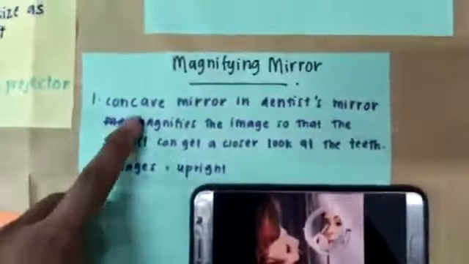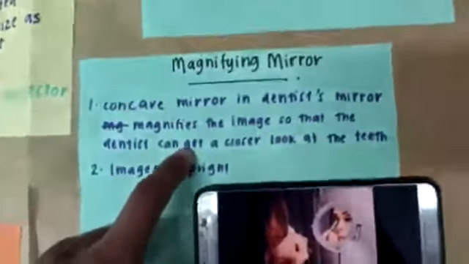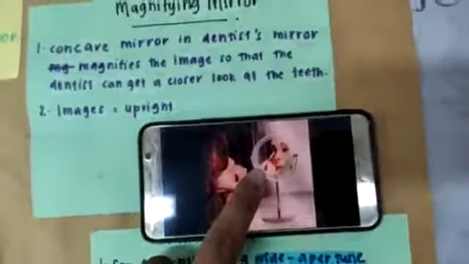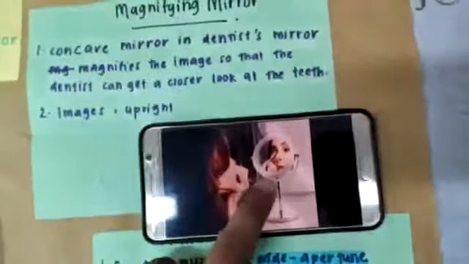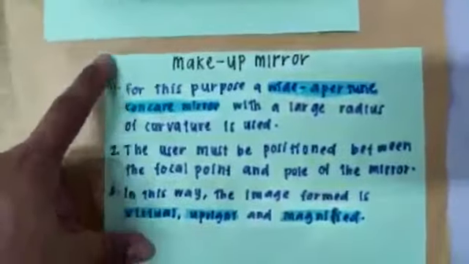So this is the magnifying mirror. The concave mirror in a dentist's mirror magnifies the image so that a dentist can get a closer look. So this is an example of the concave mirror that produces a bigger image so you can see yourself clearly in the mirror without zooming your eye. So this is how the makeup mirror functions.